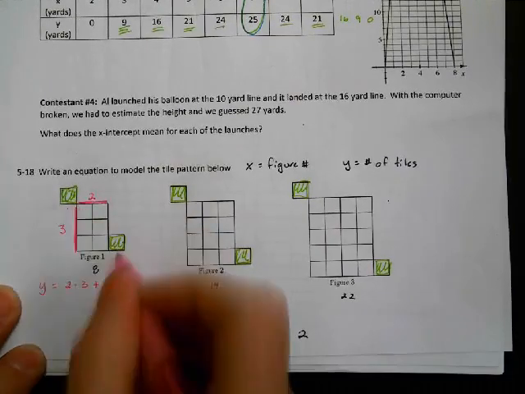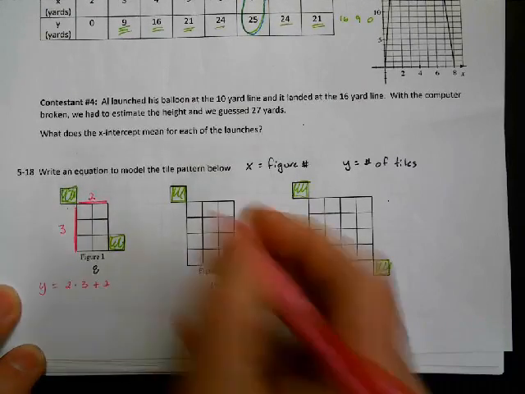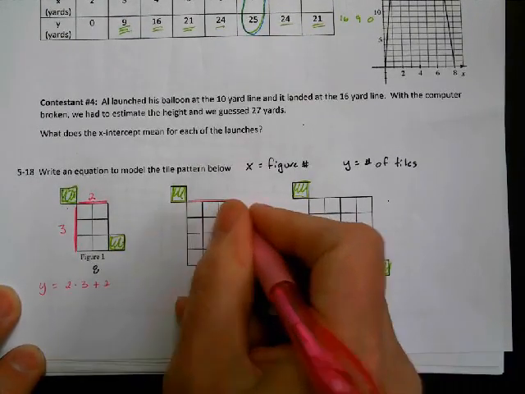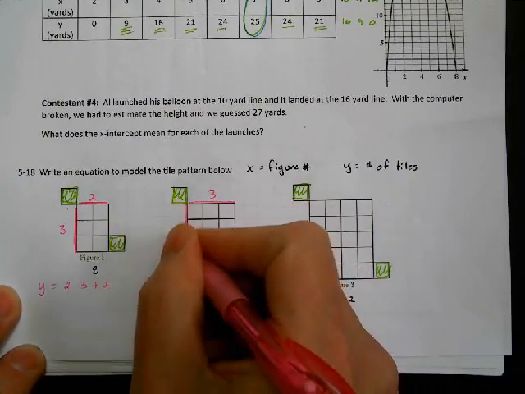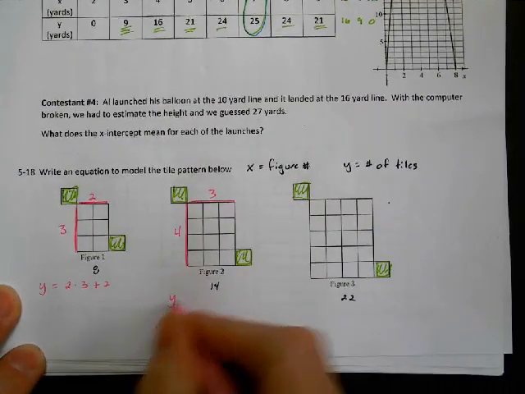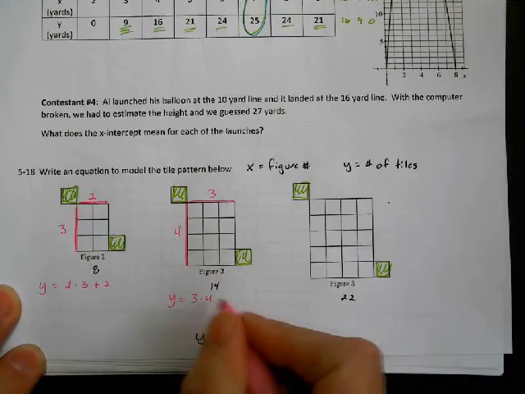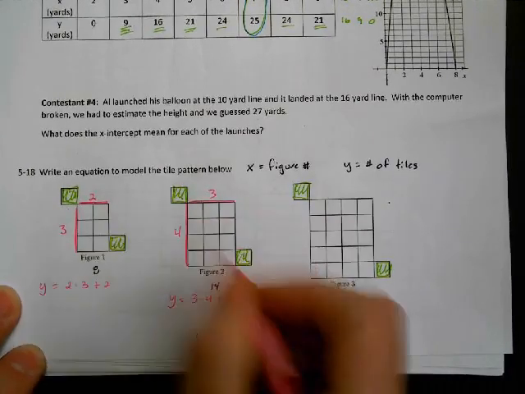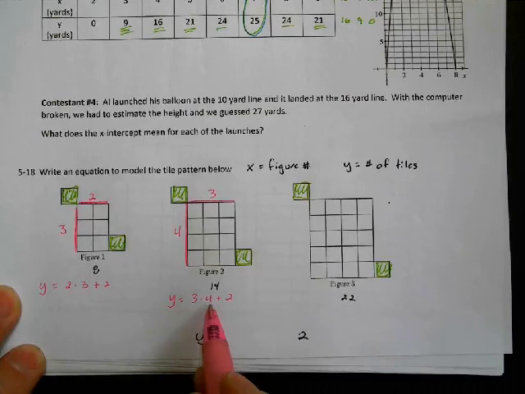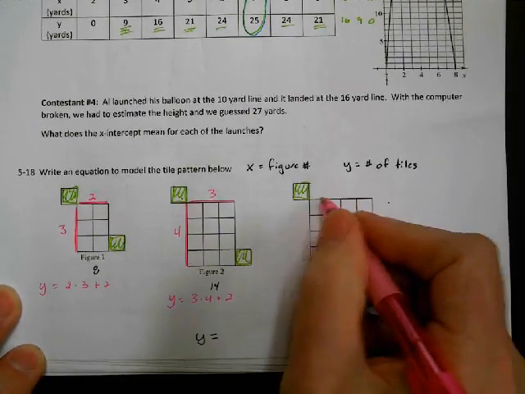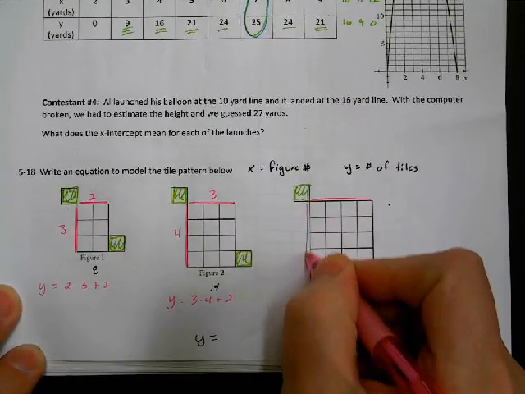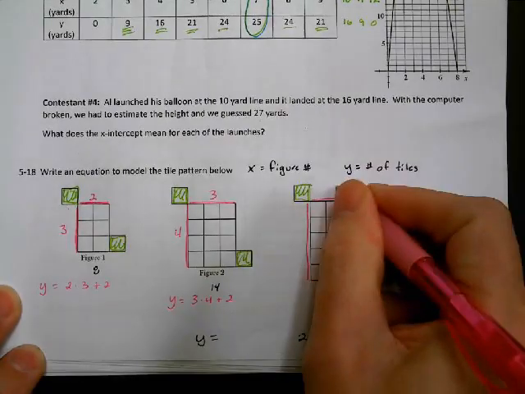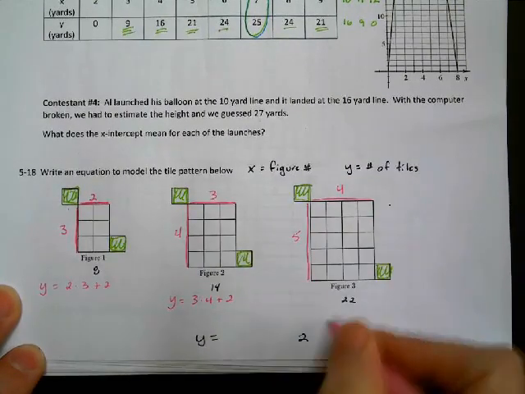This one, this is 3 and 4. So this one is y equals 3 times 4 plus the 2 green ones there. And 3 times 4 is 12. 12 plus 2 is 14. So that's making sense. Now this one is 4 times 5. So this is y equals 4 times 5 plus 2.